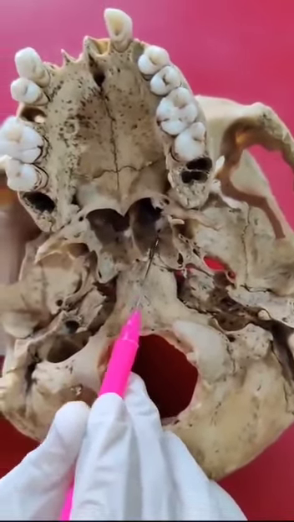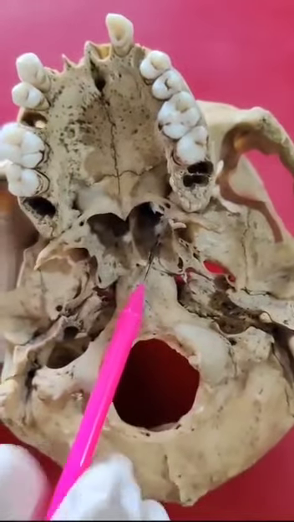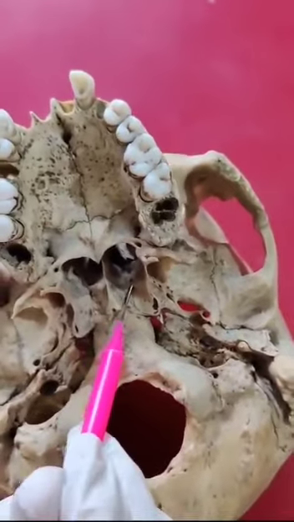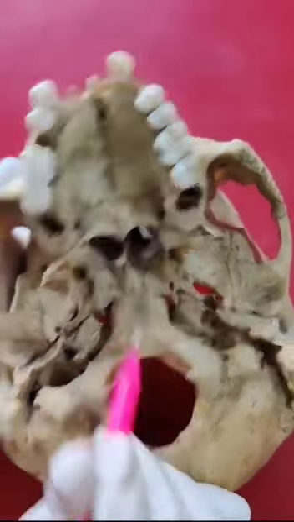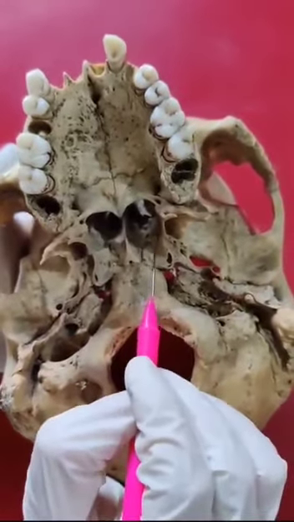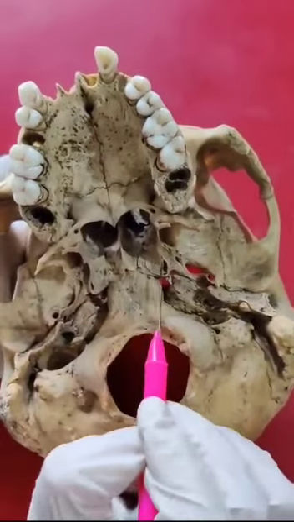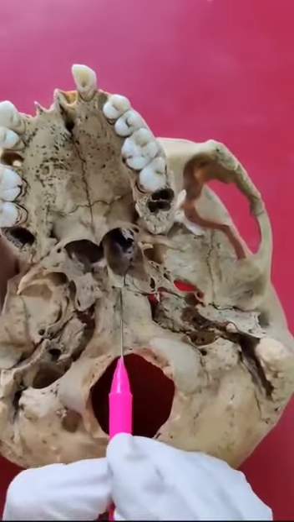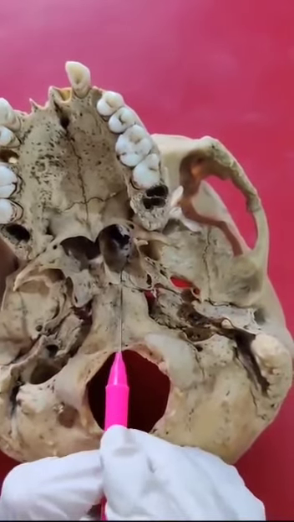And you can see anterior to it, this is the vaginal canal, which is formed between the sphenoidal process of the palatine bone and the vaginal process of the medial pterygoid plate. So these are the two canals. One is the vomerovaginal canal.